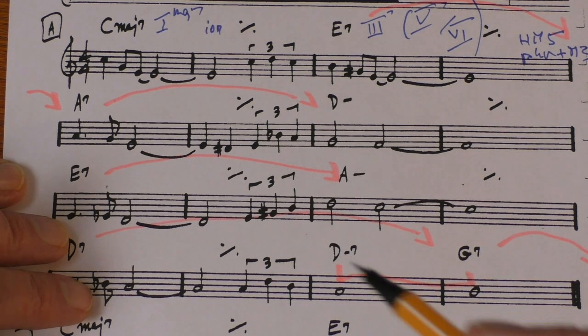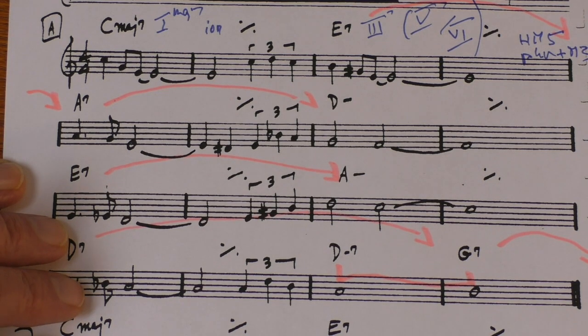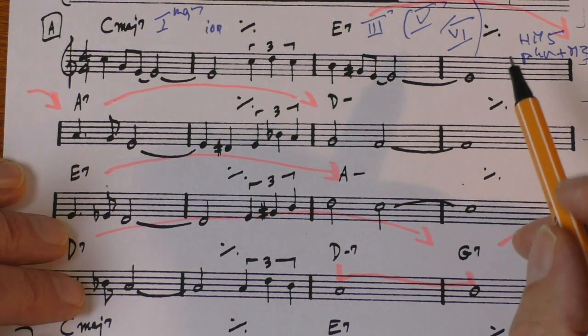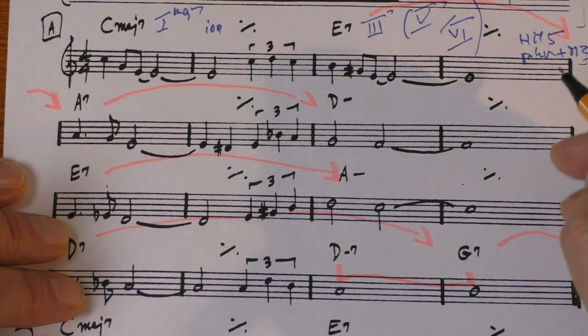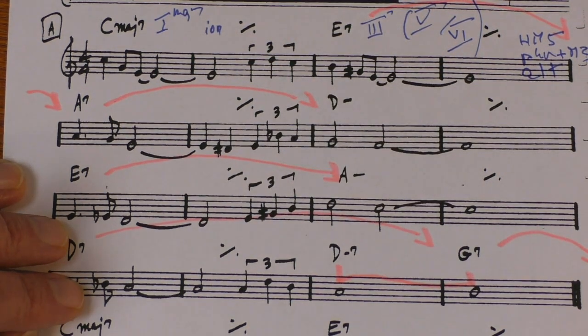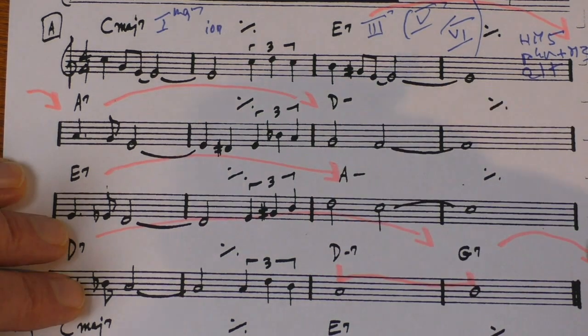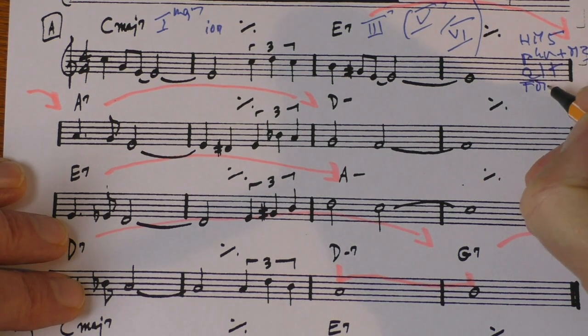So, when you have a flat 9, you can always play also the sharp 9. And of course, having a dominant, you can always also play altered. Altered goes well with progressions to minor or to major. So if it's altered, it would be the F melodic minor scale.